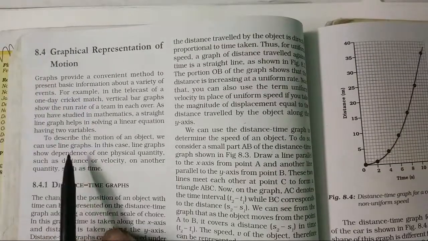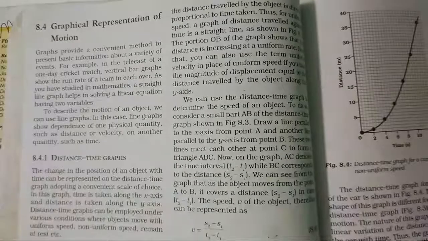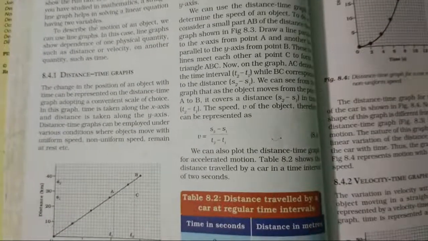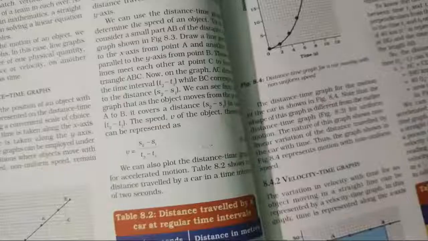We use graphs, and these graphs are drawn in line form. So let's not complicate it. The first one is a distance time graph. In a distance time graph, I will show you and I'll draw it. What is done in a distance time graph?